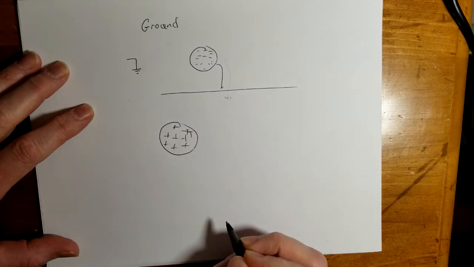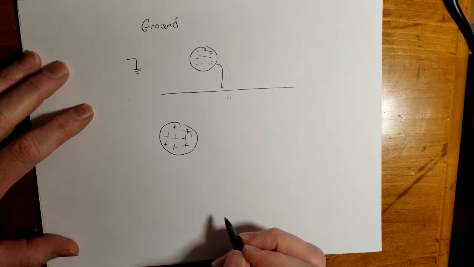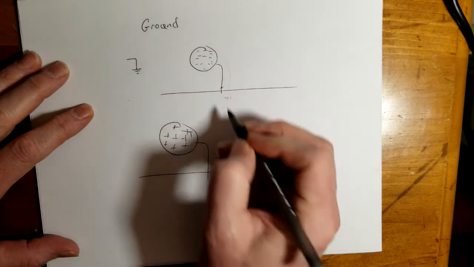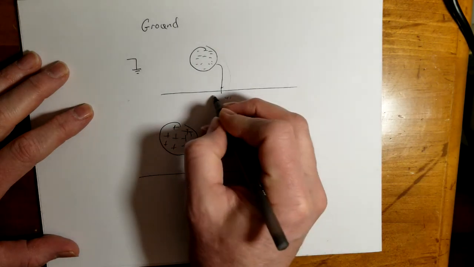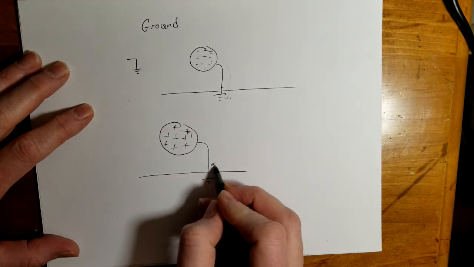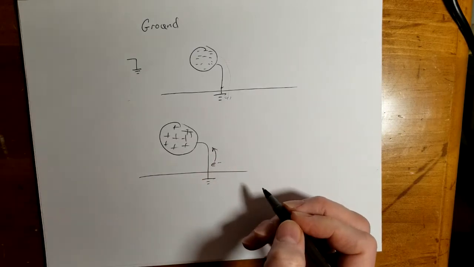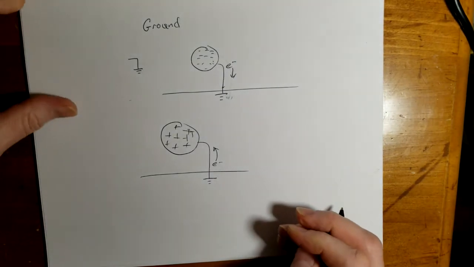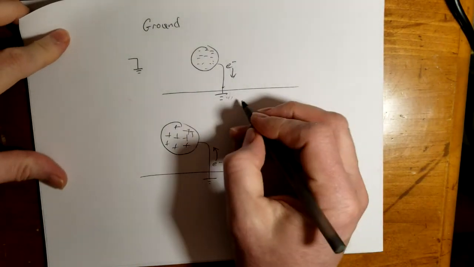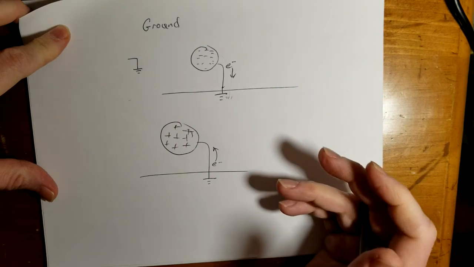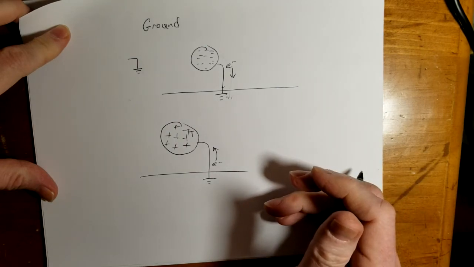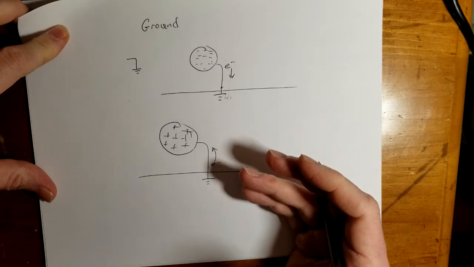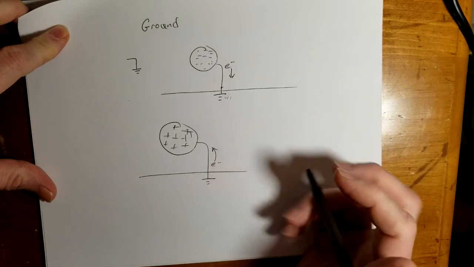If I have something positively charged, then it'd be nice if it connected to something that can provide as many electrons as I need. And so I should actually connect it up there. And so as many electrons as needed will go up. So up here, as many electrons will go down. And this is ground. Now, it's obviously called ground because the Earth is a great place to provide electrons or take electrons, whichever happens to be needed.